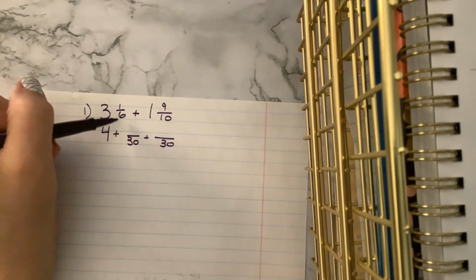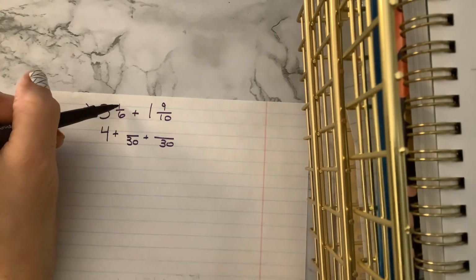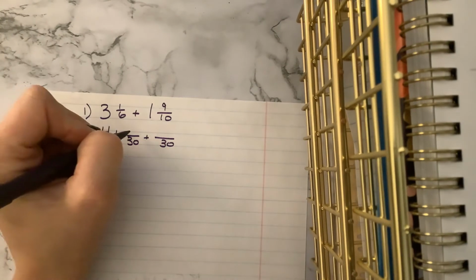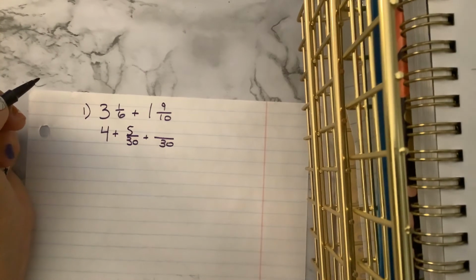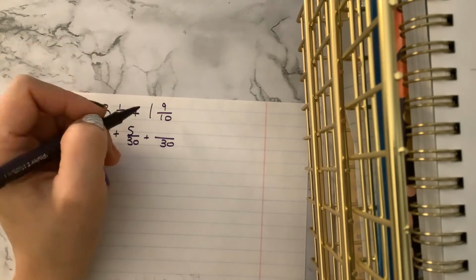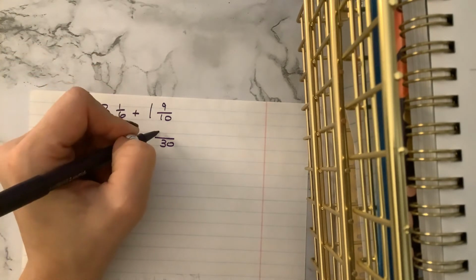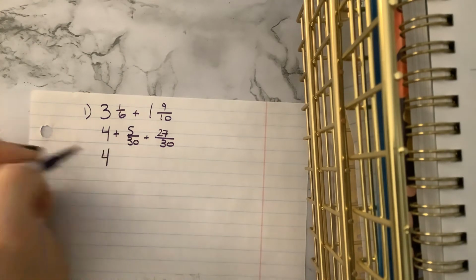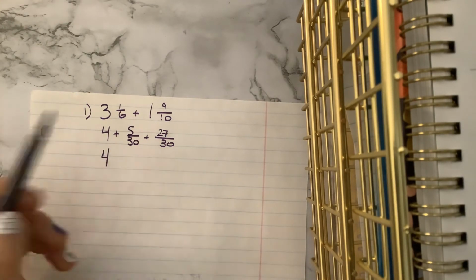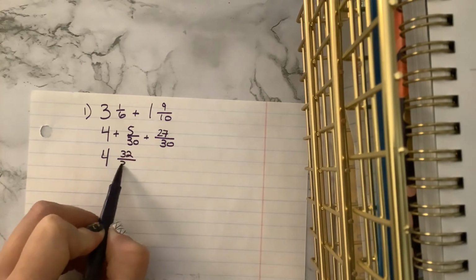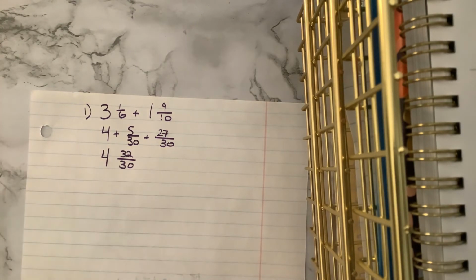So now we find these equivalent fractions. 1/6, we're multiplying both of these by 5. So we get 5/30. 9/10, we're going to multiply both of these by 3. So 27/30. Now we can go ahead and add our numerators. 27 plus 5 is 32. So we get 4 and 32/30.